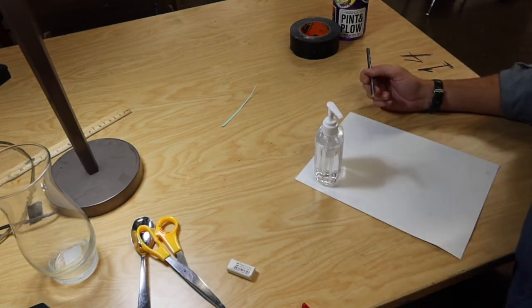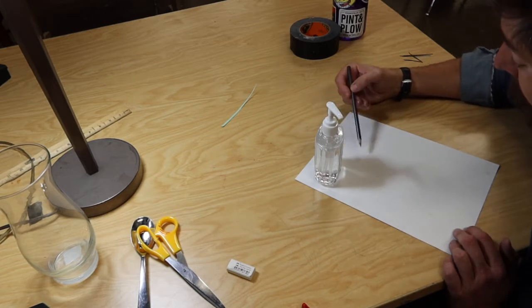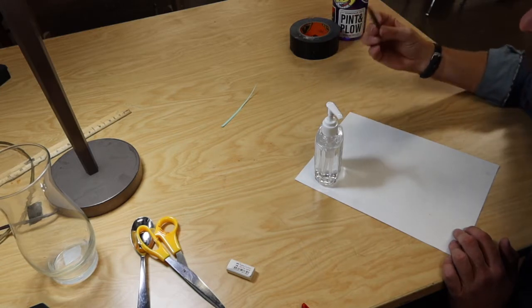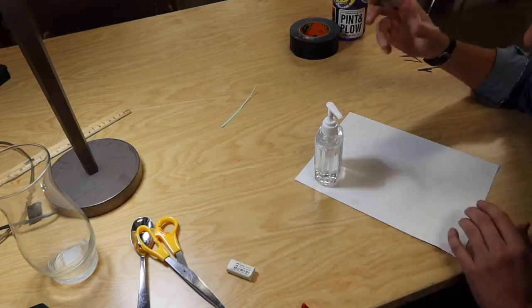When I get to a point where I like it, like I want it to be right about there, you're going to lightly trace around the shadow. Now you might notice, as you look really, really close, that there are multiple lines for the shadows. That's because in my classroom, there's more than one light. There's not just this light right here, but there are lights that surround me.